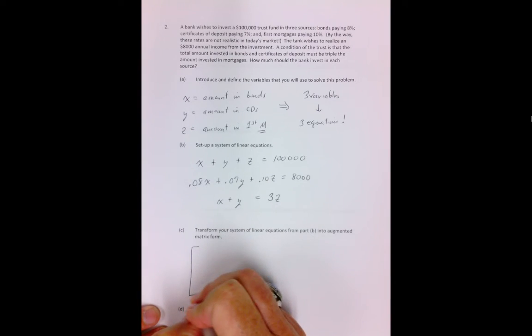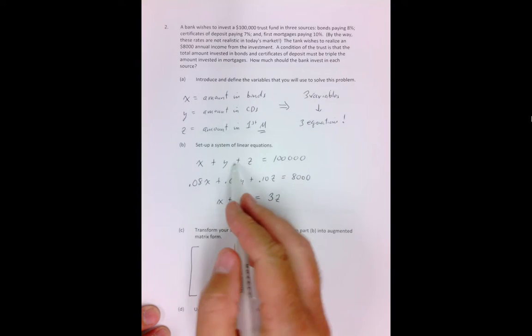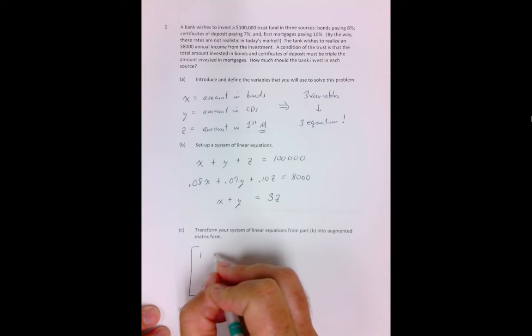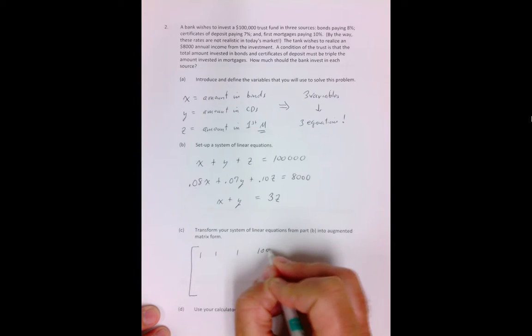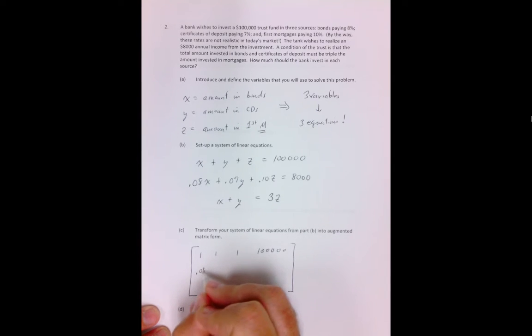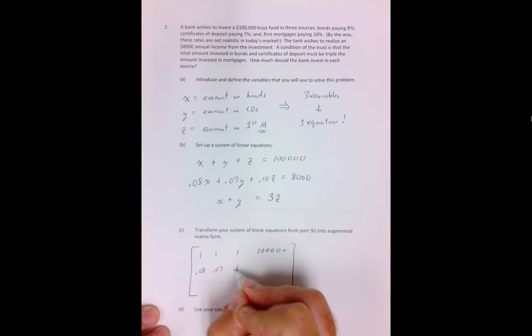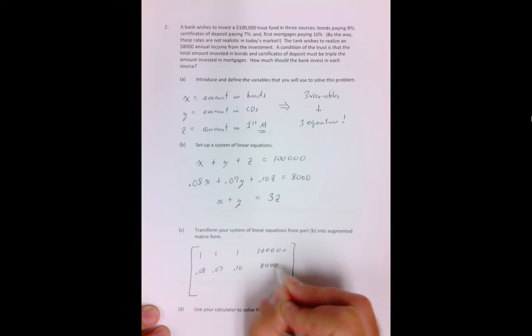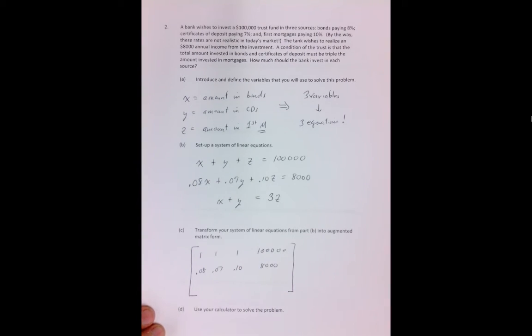Now, the next thing you're going to do is you need to transfer this into your augmented matrix, and the first 2 lines, I'm not talented enough to write and speak, but the first 2 lines are very clear.